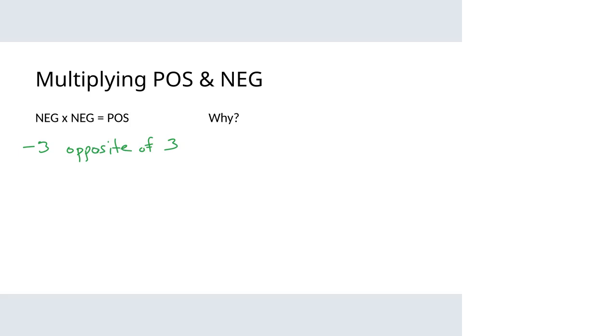If we were going to multiply two negative numbers together, we might have negative 4 times negative 5. You wouldn't really do this when multiplying; this is strictly a way of looking at why a negative times a negative is a positive. If I peel the negative signs off, this is the opposite of 4 and the opposite of 5.